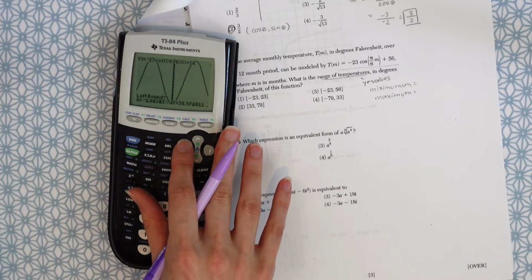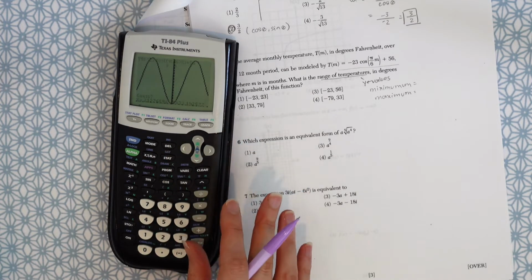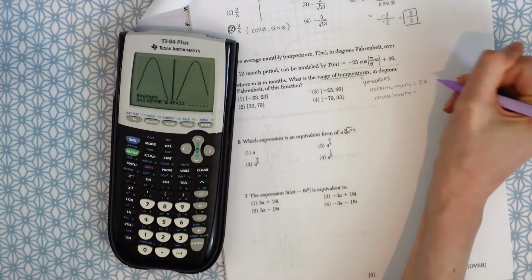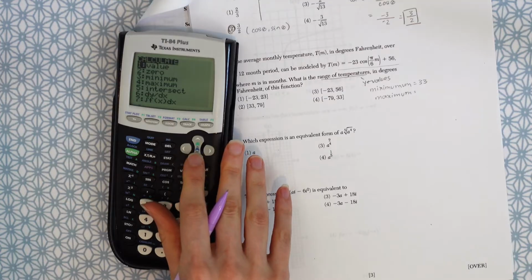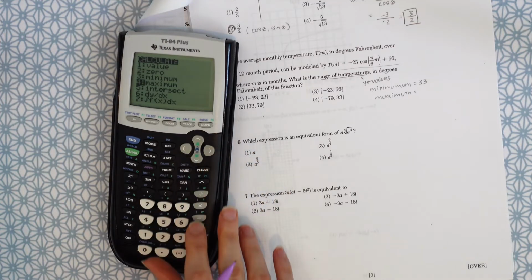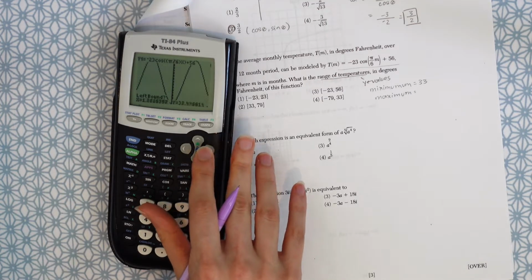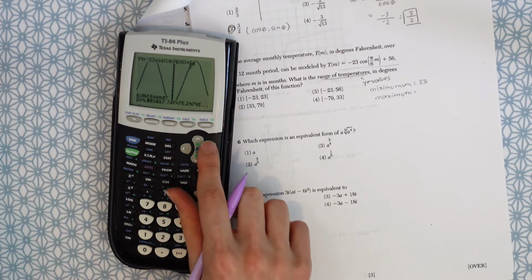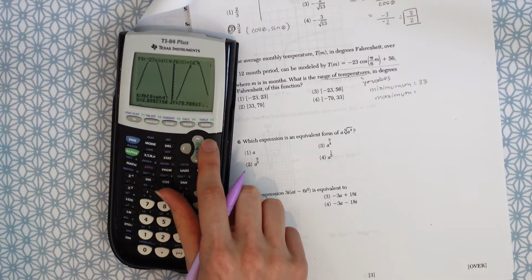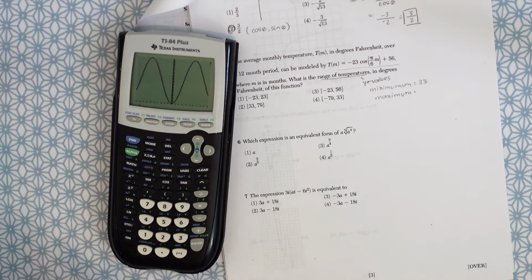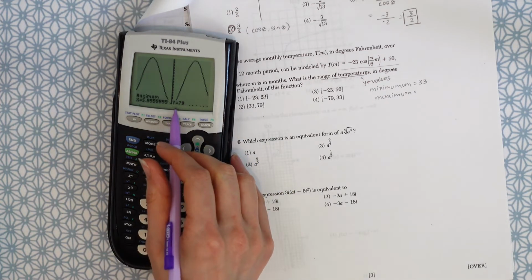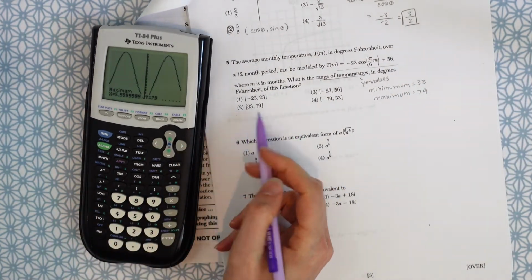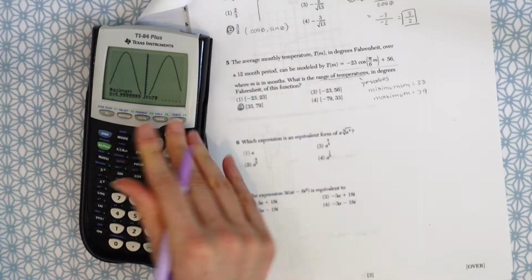So we're just going to find the min and the max. First our min, you can see is equal to 33. And now our max: second calc, max, scroll up with our little icon here, press enter, then move to the right bound and press enter again. We get y equals 79 for the max. So now we have our range, which is 33 and 79, choice 2.